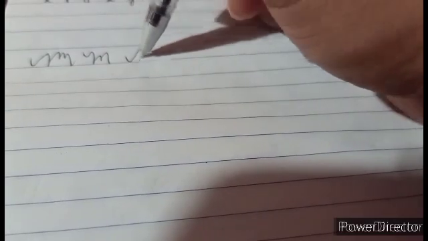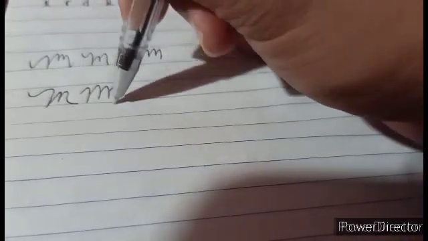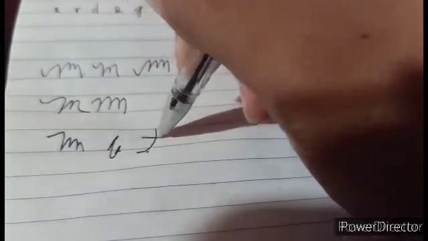E. Filled. Number twelve is beginning and ending strokes. A. Hooked. B. Flourished, embellished. C. Inflexible, straight upstroke. D. Flexible, curved upstroke.